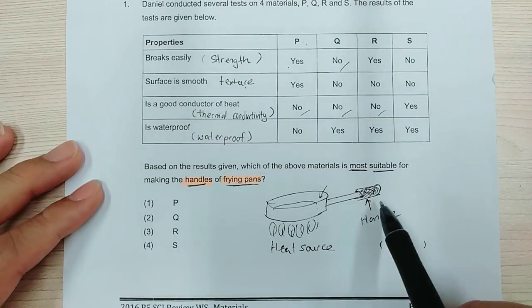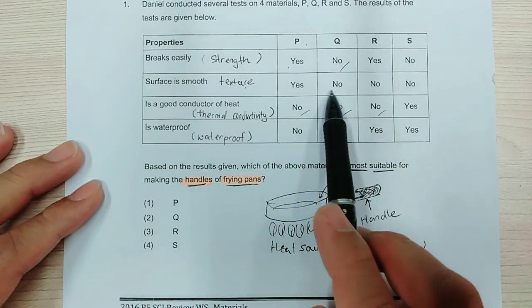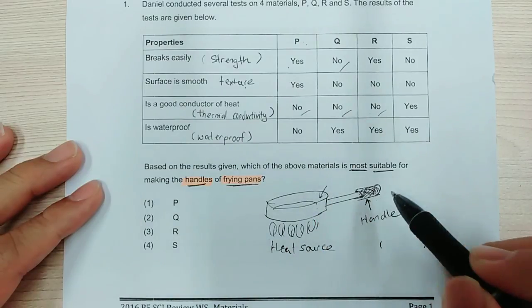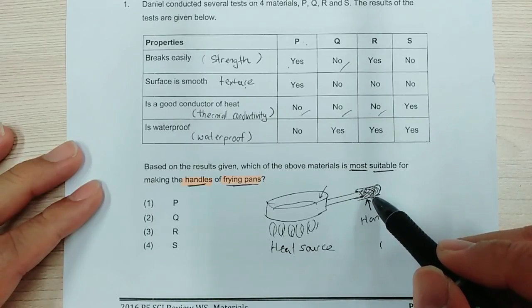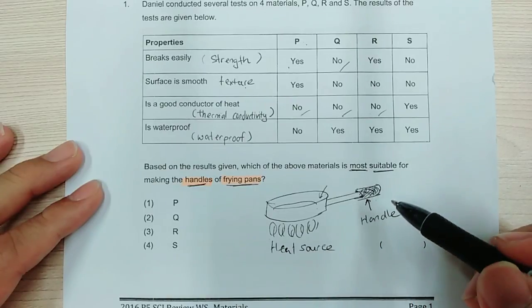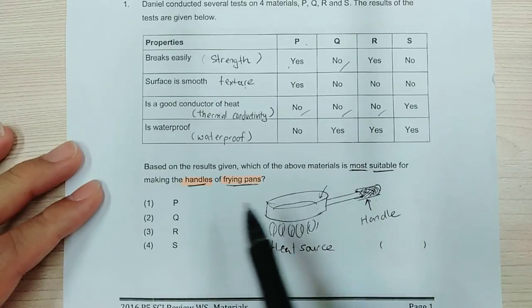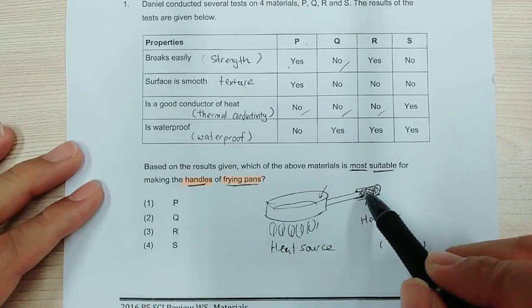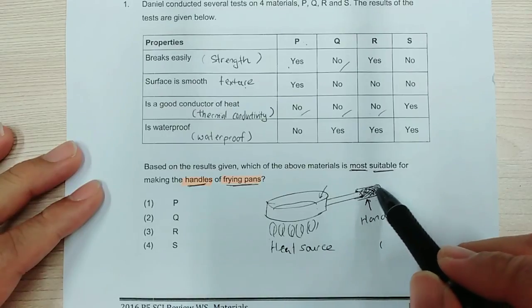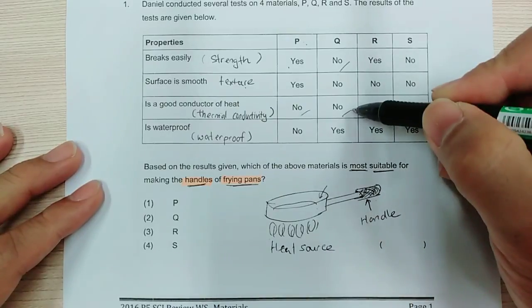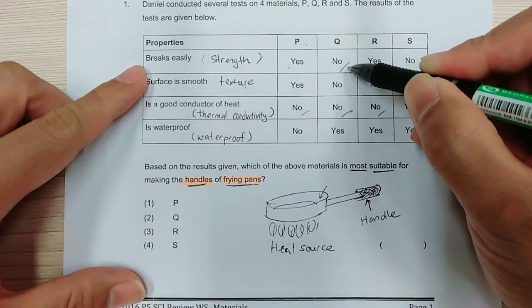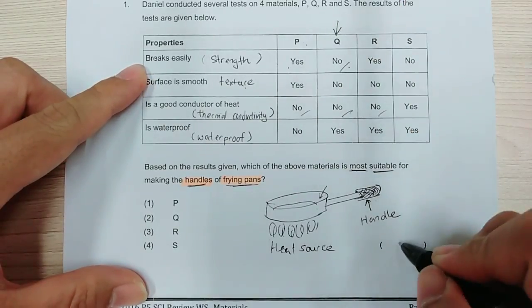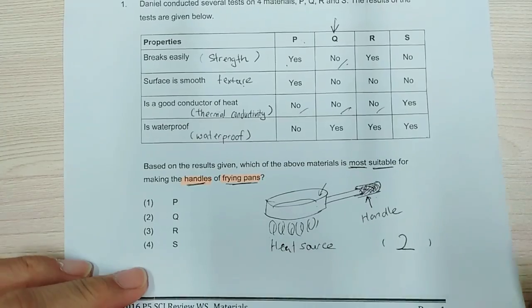Let me check one more time. Now, texture, is it smooth? No, it is not smooth. That is good. If it's too smooth, when I'm holding it, it may just slip off out of my hand. So if it's rough, I can hold on to the handle better, and with better grip, it wouldn't slip off so easily. Lastly, is it waterproof? Yes. Well, this is not too important to me. It can be waterproof, it may not be waterproof, it is fine. But the most important thing is this. It must not be a good conductor of heat, and it must be strong, so it cannot break easily. So I will choose material Q, which is number 2. Right, let's go on to the next question.